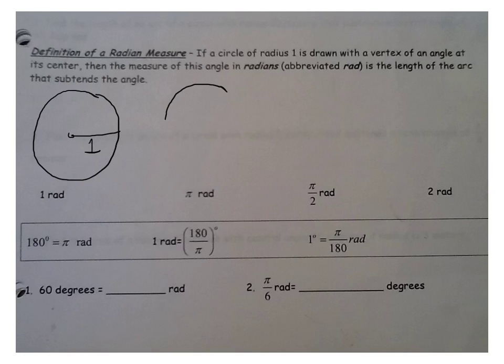Let's think of an easy example first. Look at the second one over. Radius 1. If I asked you to tell me the circumference, hopefully you'd know it's 2 pi r. So with radius 1, the circumference would be 2 pi. And remember what circumference means.